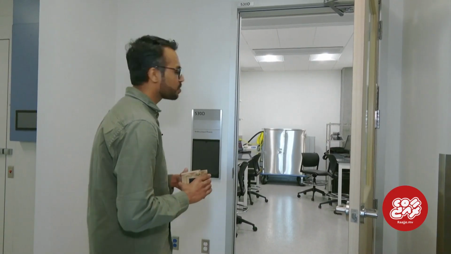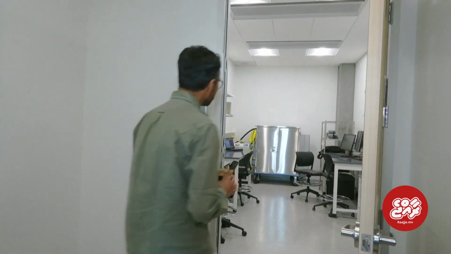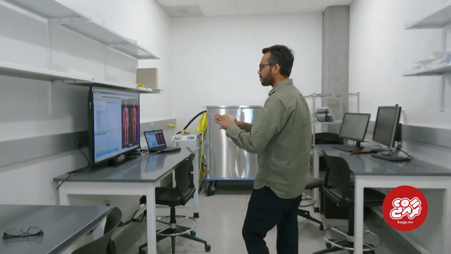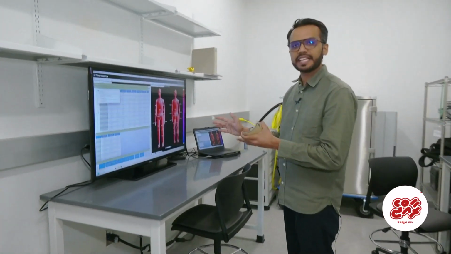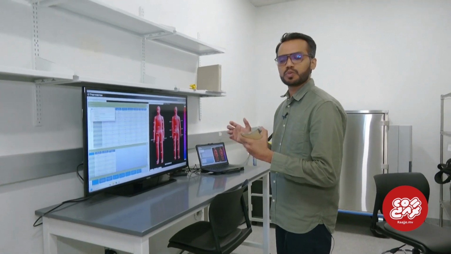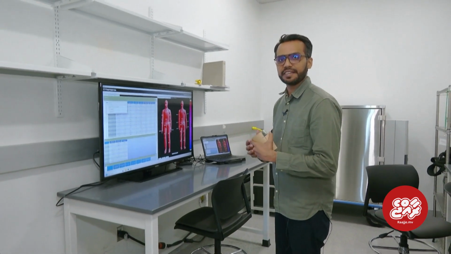Okay, so we are going to the control room of ANDI mannequin. So here we have the control skin from where we control the mannequin's skin temperature, sweat rate, and we control the experiment to get the data we need.